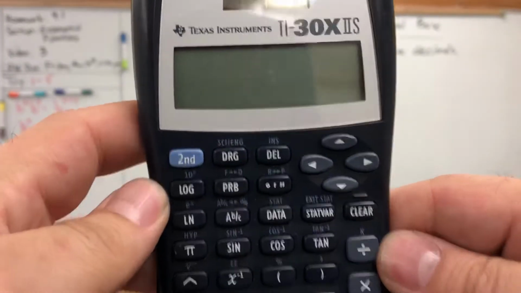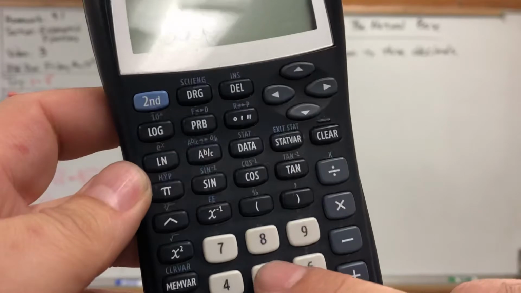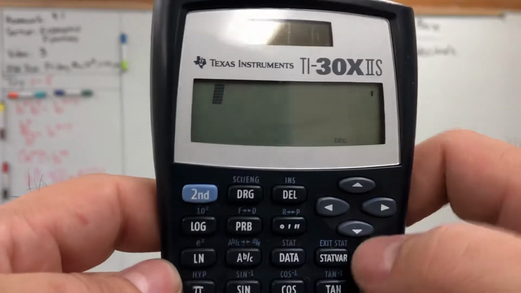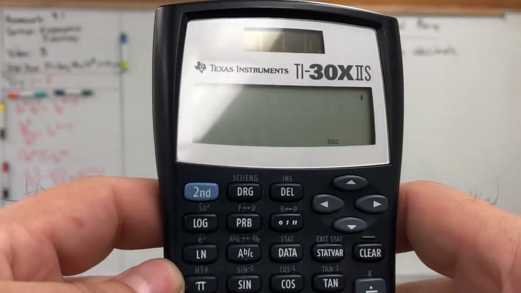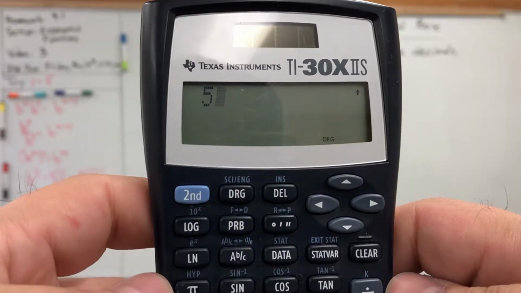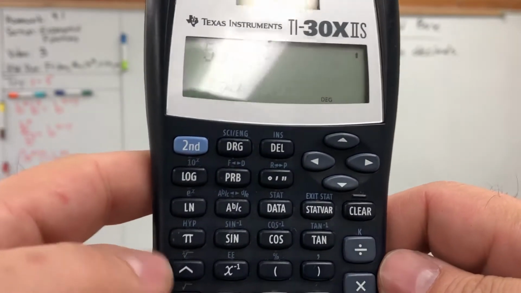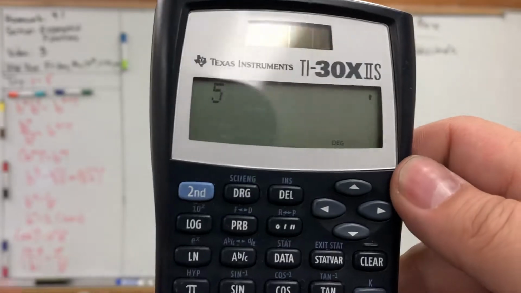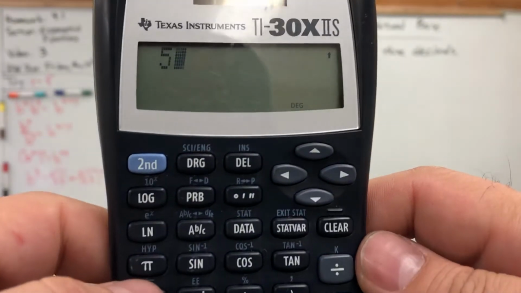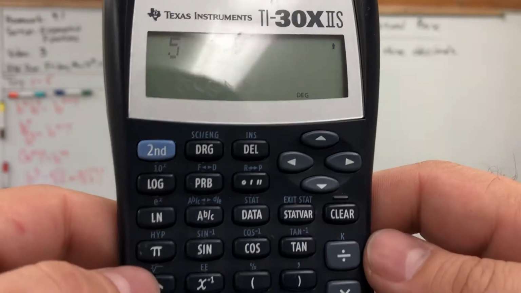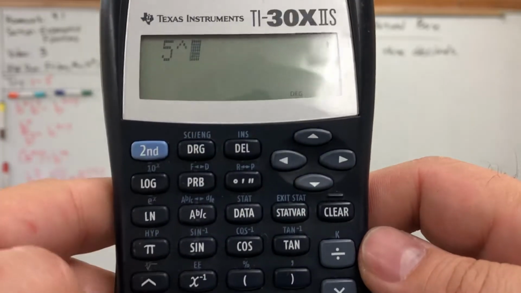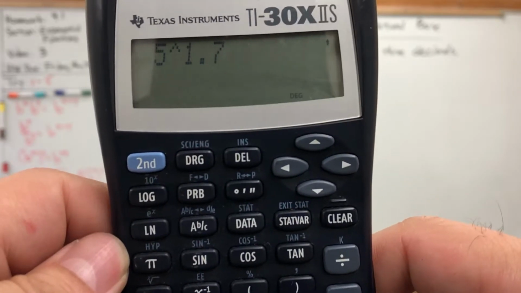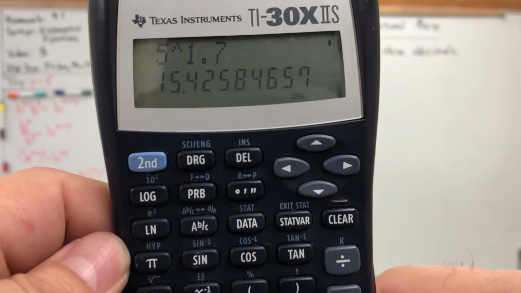If I type 5 to the 1.7 power in here, here's the 5. Let's turn the calculator back on. Clear that out. You know where 5 is. Now, it's your responsibility to know where your exponent button is. It may look like this one by my left thumb. It looks like an arrow pointing up. In other calculators, it'll look different. If you have a TI graphing calculator, then it's above the division button. Exponent, and then press 1.7. A display calculator will display the problem before it gives you the answer, and then you press equals or enter, and there's your answer.